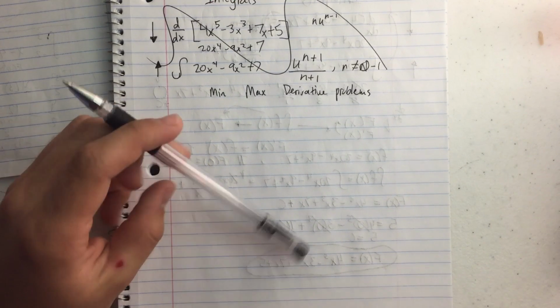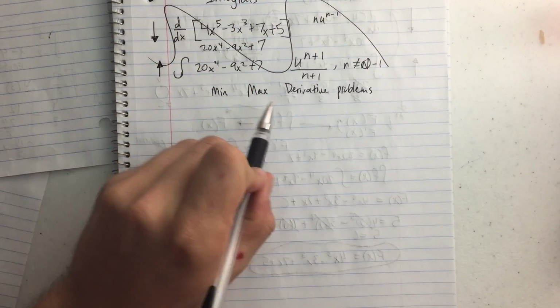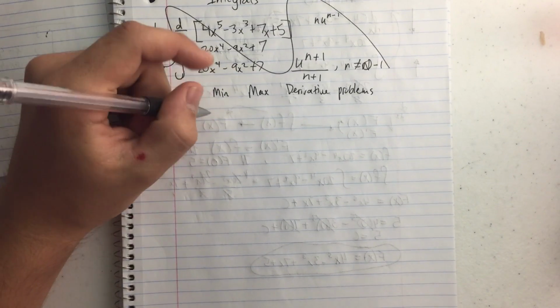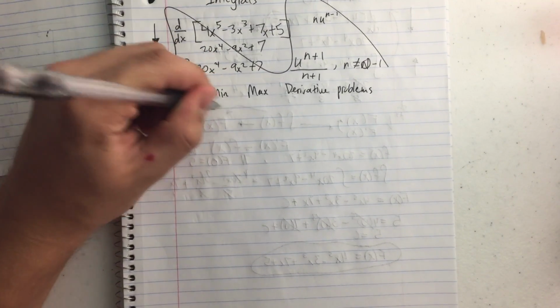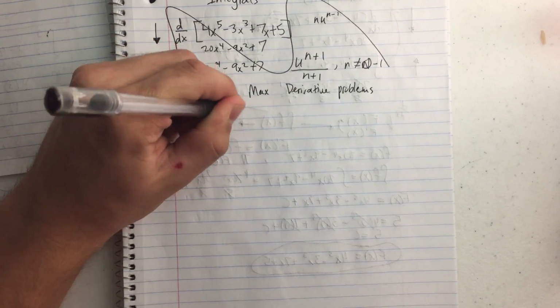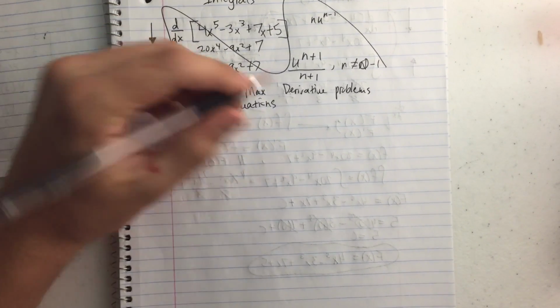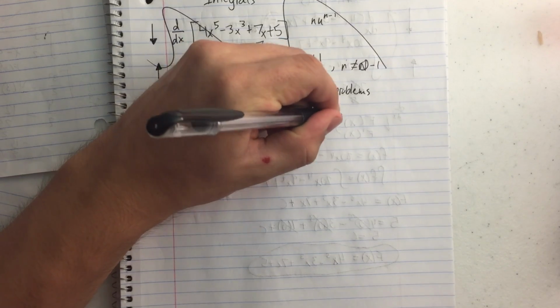Okay, so today I'm not going to be writing much. I'm just going to be talking about min-max derivative problems and the process to go about solving one. Usually when you have these problems, you're going to have two equations, and the goal is going to be to get a single variable equation.